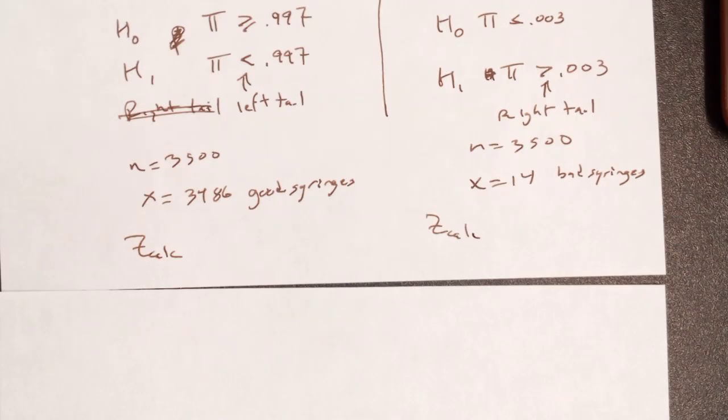You'll notice in my formula for z calculated, it says p minus pi 0, right? What's pi 0? It's the 0.003 over here. That's my benchmark number. What's p?